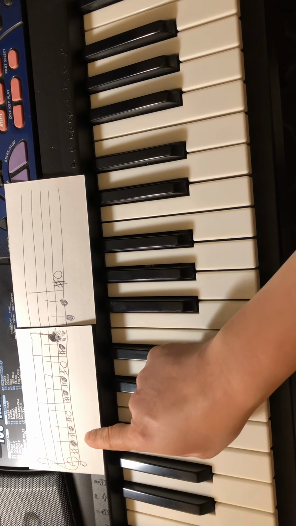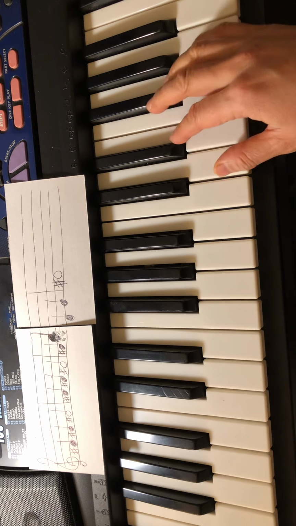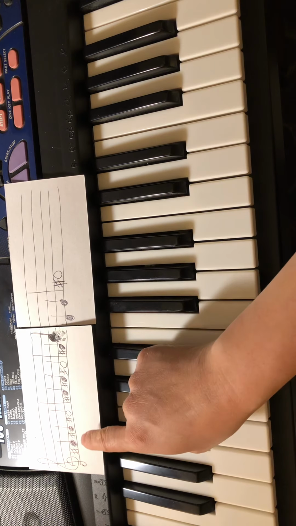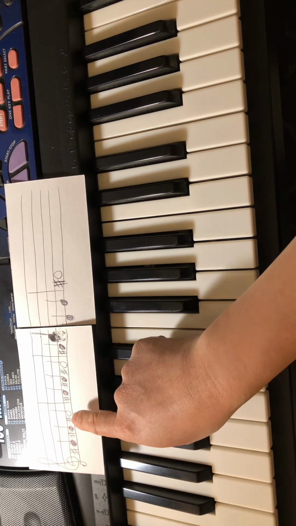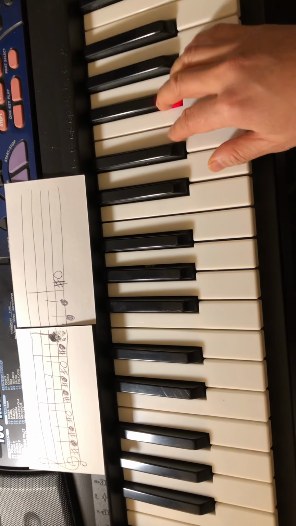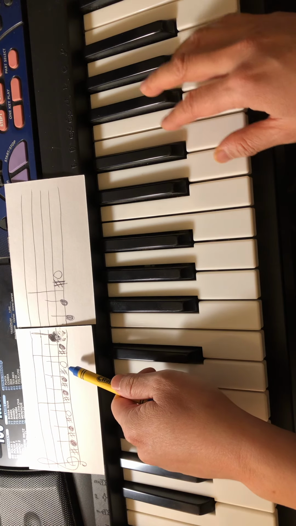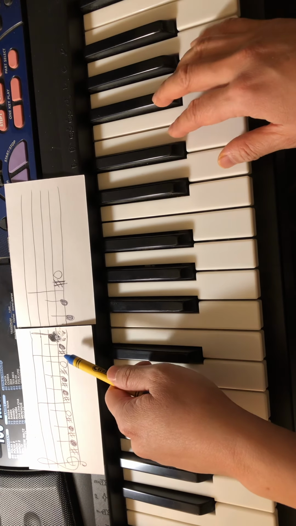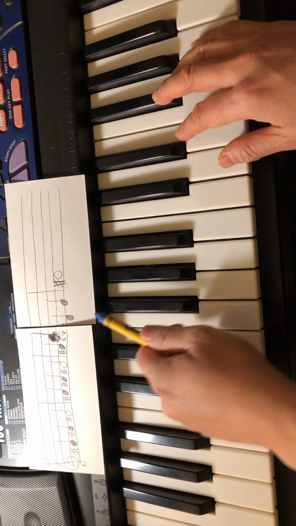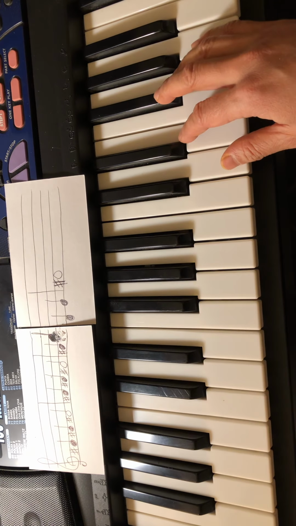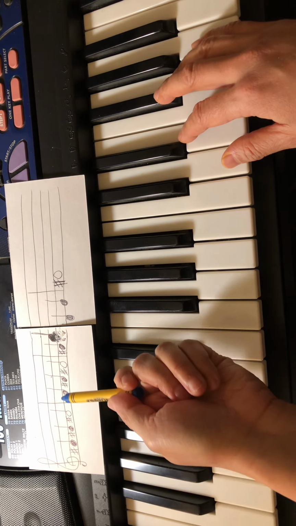Having said that, do you see all these F sharps you have to play? F sharp, F sharp, F sharp, another F sharp, F sharp, F sharp. Now that's a lot of F sharp symbols.